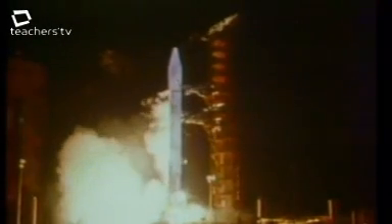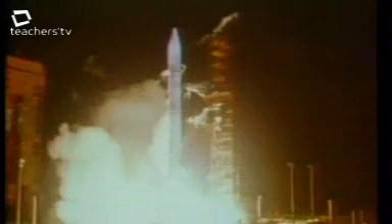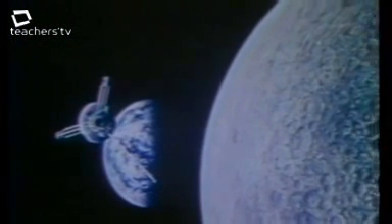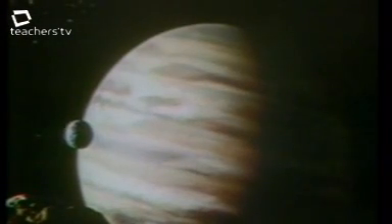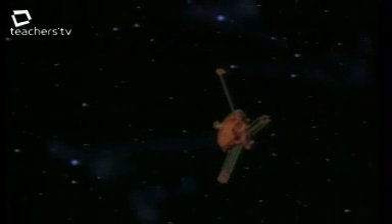One daily task is to track signals from the Pioneer 10 space probe that was launched on the 2nd of March in 1972. It was the first human-made object to take close-up images of Jupiter and to leave the solar system.